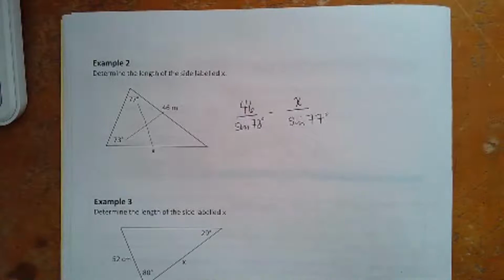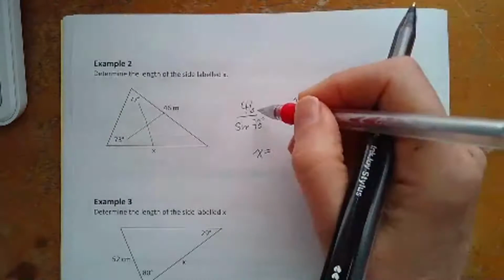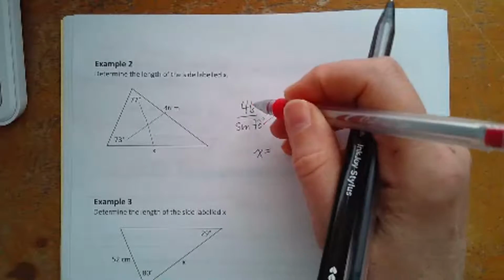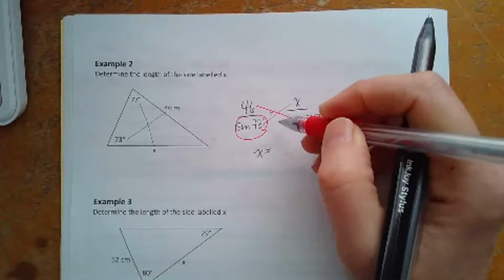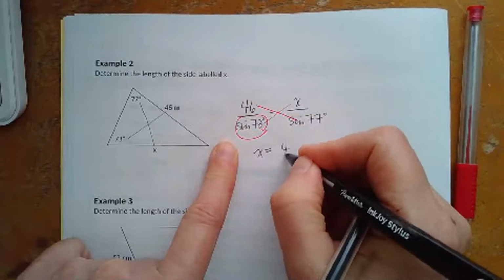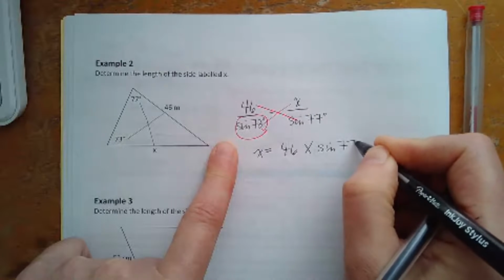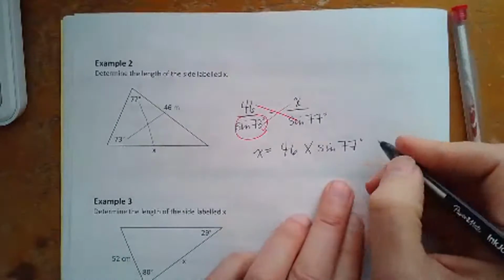Okay, so x equals, right, I'm solving for x. If I cross multiplied like this, these are the numbers, right? This is my guy without a partner, right? The guy crossing with x is the guy that you divide out. So 46 times sine 77. For Cynthia, you're going to go 77 sine, right?